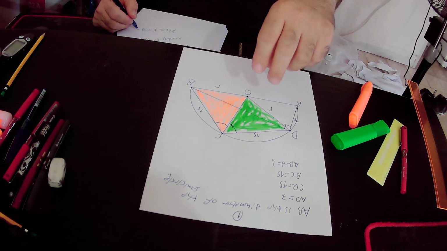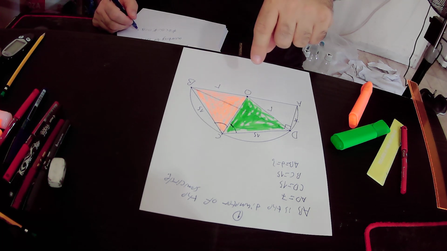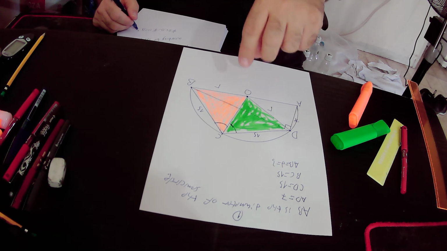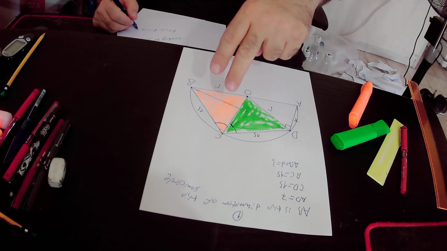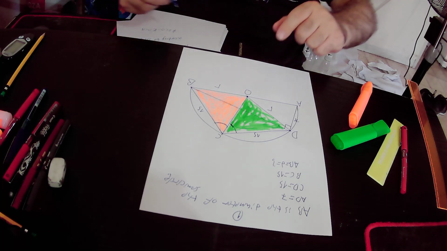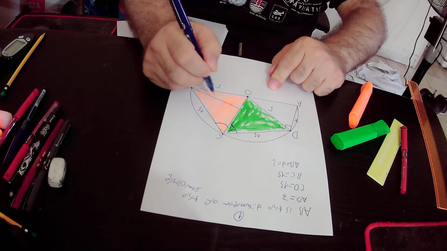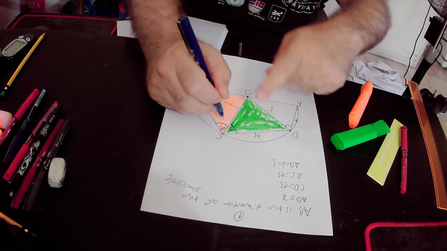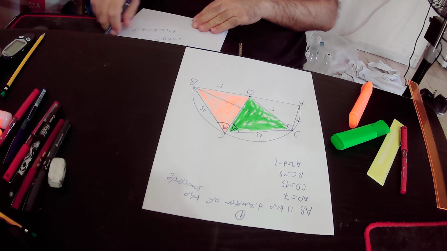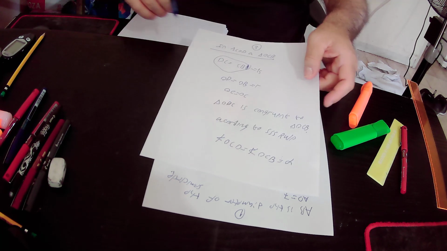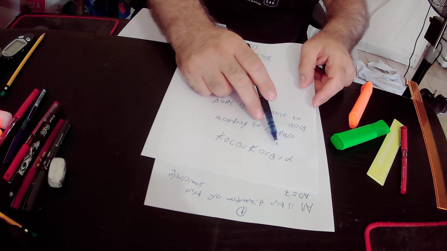That is to say, the green triangle is congruent to the orange triangle, therefore the corresponding angles in these congruent triangles are equal to each other. Therefore, angle OCD is equal to angle OCB. And if we define angle OCD as alpha, then angle OCB will also be equal to alpha, because those two angles are equal to each other. Angle OCD equals angle OCB, both equal to alpha.